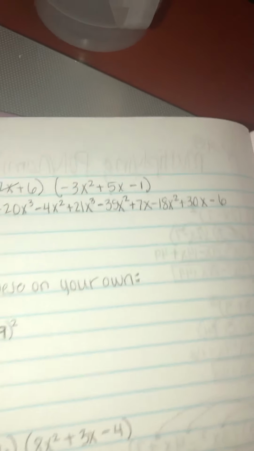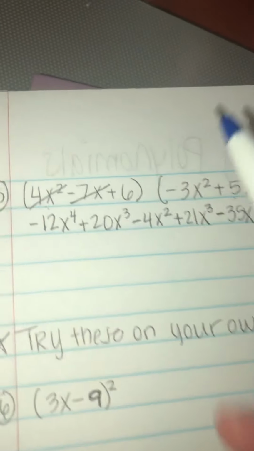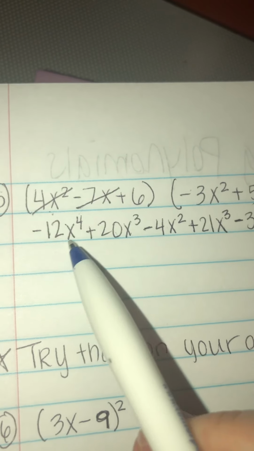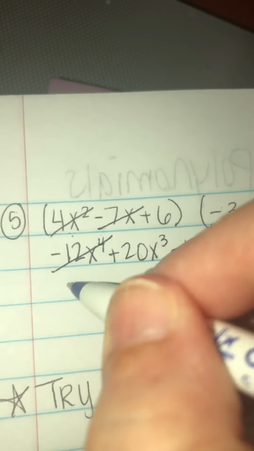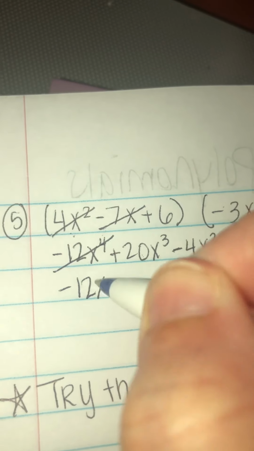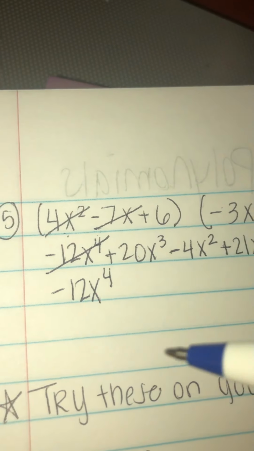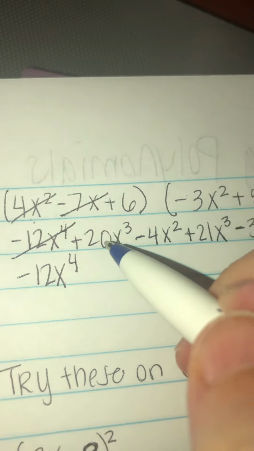So we're good. Now we're going to combine like terms. I'm going to start with this first one, negative 12x to the 4th. I'm going to check all these. I don't see any other x to the 4th. So I'm just simply going to write that down, negative 12x to the 4th power. Then I have 20x to the 3rd.